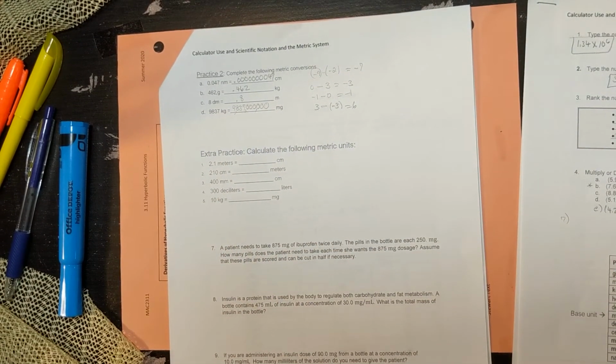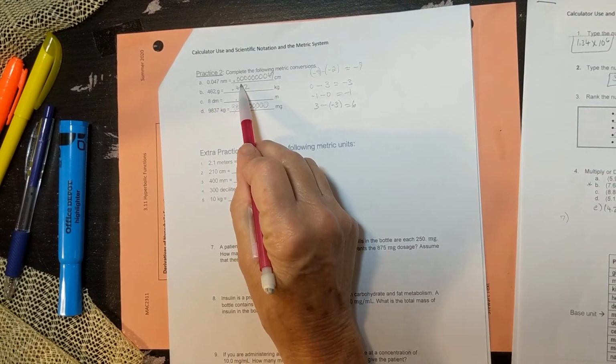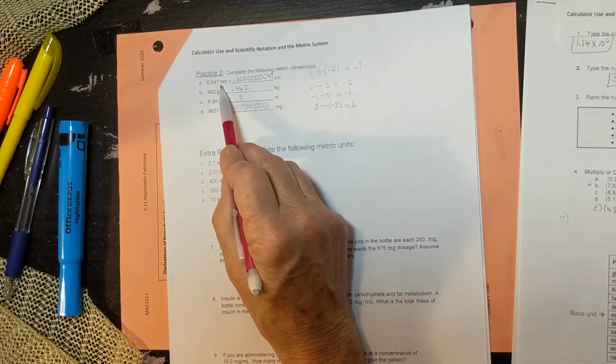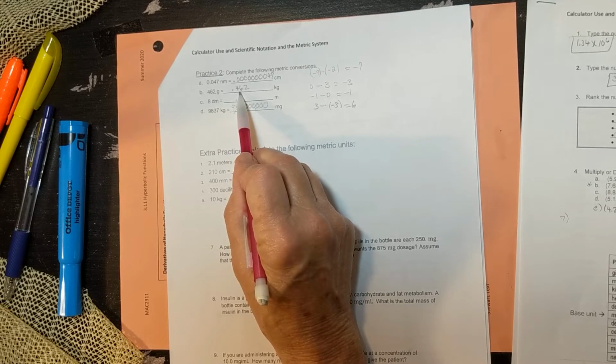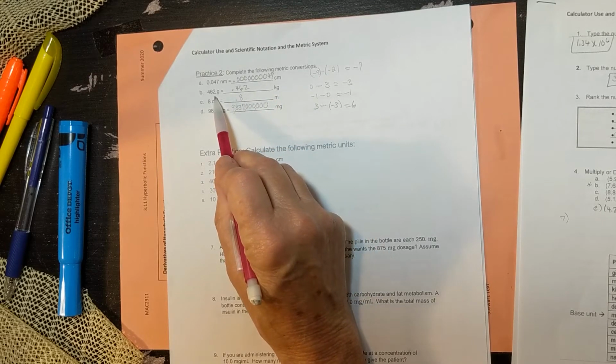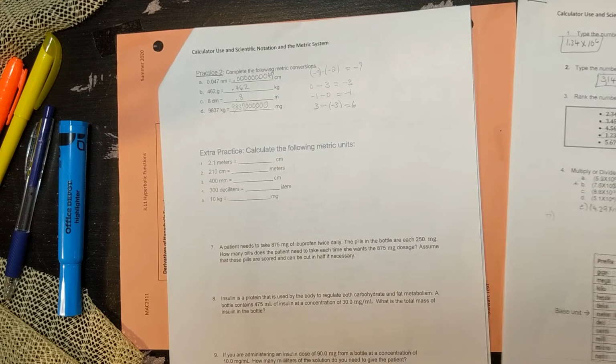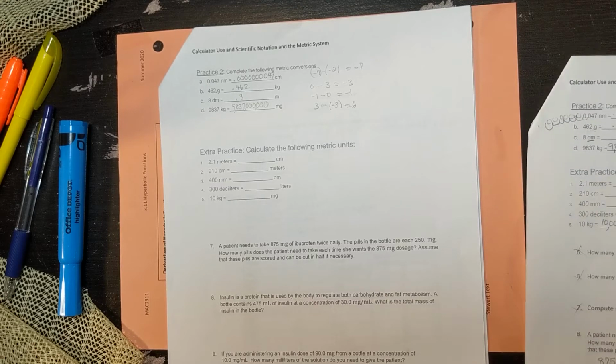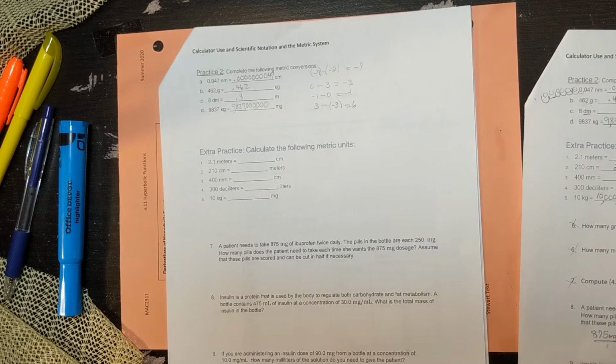So there's this tiny part of it in centimeters and this many nanometers. There are 0.462 kilograms and 462 grams. There's 0.8 meters and 8 decimeters. There are 1, 2, 3, 4, 5, 6, 9,837,000,000,000 milligrams and 9,837 kilograms. So that's how we can do those conversions.